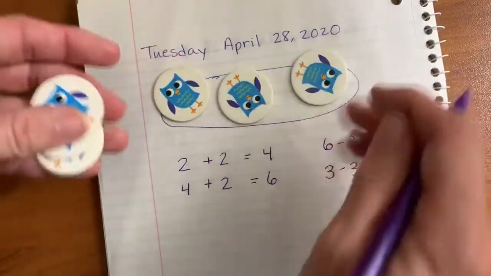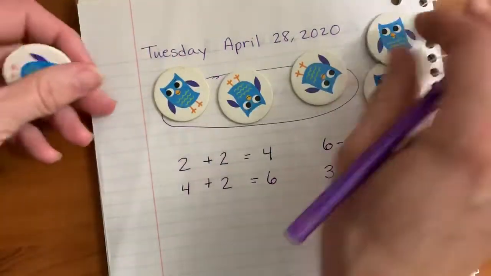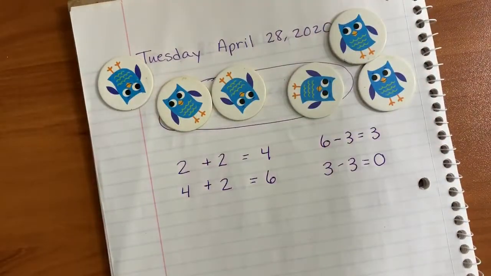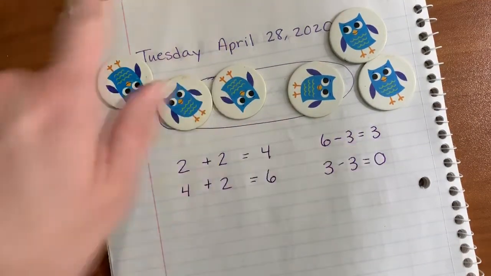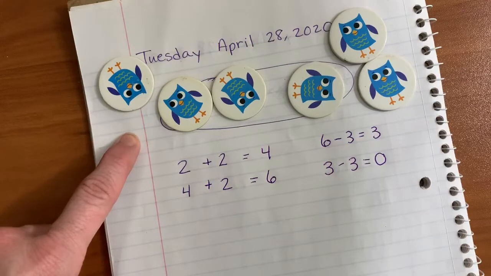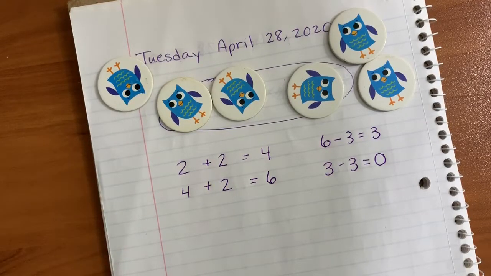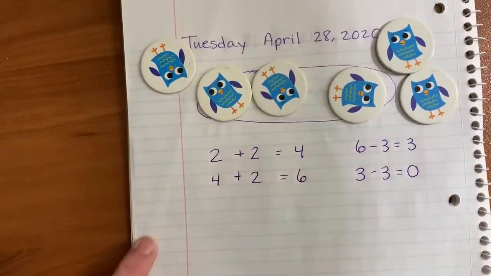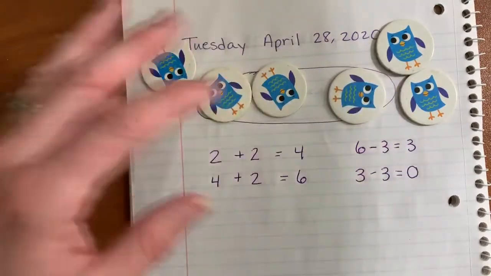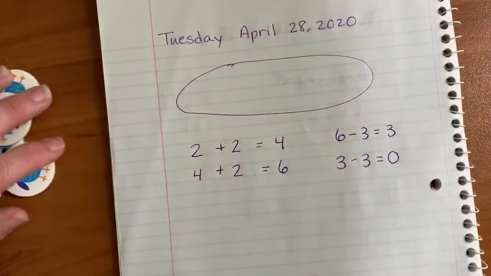Using items from around your house or game pieces, I want you to tell somebody a number sentence or a story problem and act out a story problem that somebody else tells you. You should be able to be the storyteller and the story mover with the number sentences, or do some of your own just like I showed here.